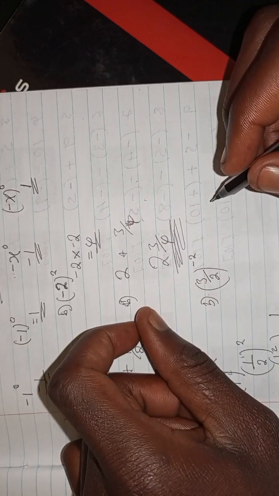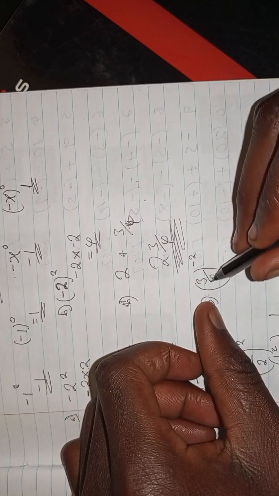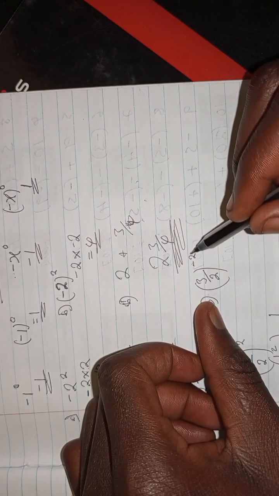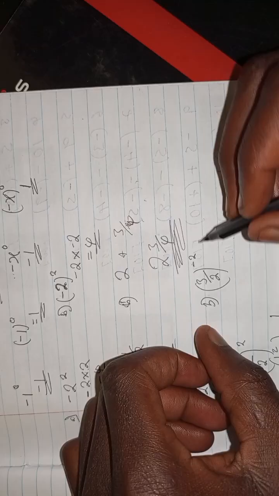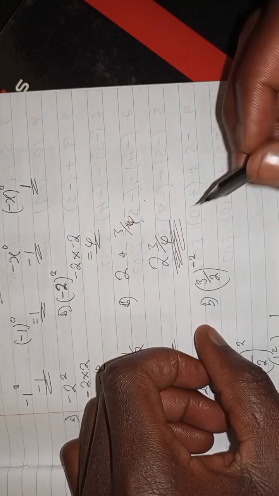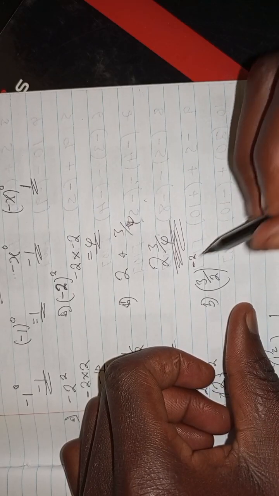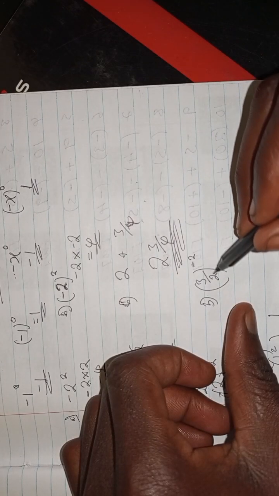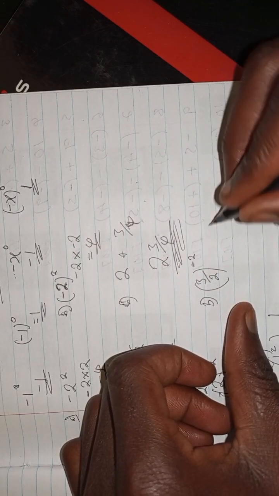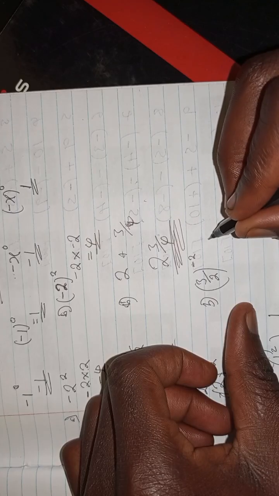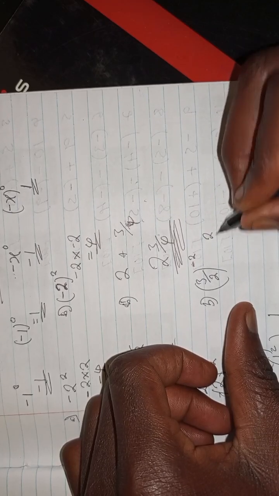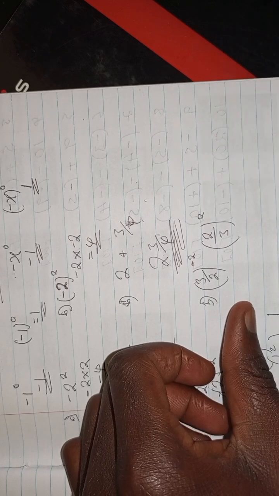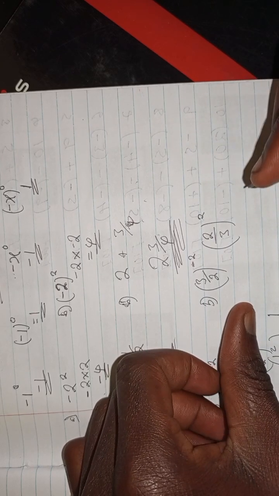Then on B, here we have a fraction, 3 over 2, inside the brackets having a power which is negative 2. So we're going to start with the meaning of the negative. The negative means an inverse sign. So the number at the bottom is going to come on top, and the number on top is going to come at the bottom. So you are going to have 2 over 3 in the brackets, to a positive 2.